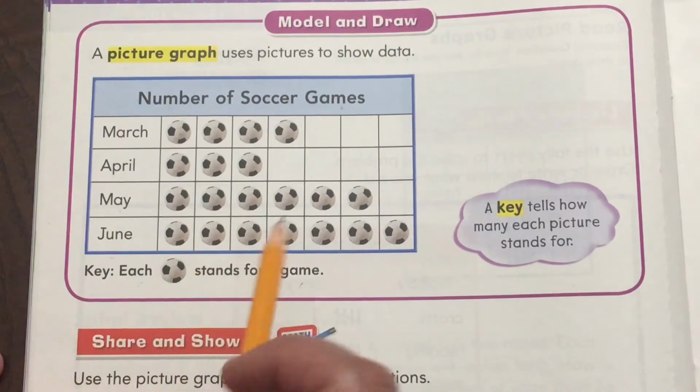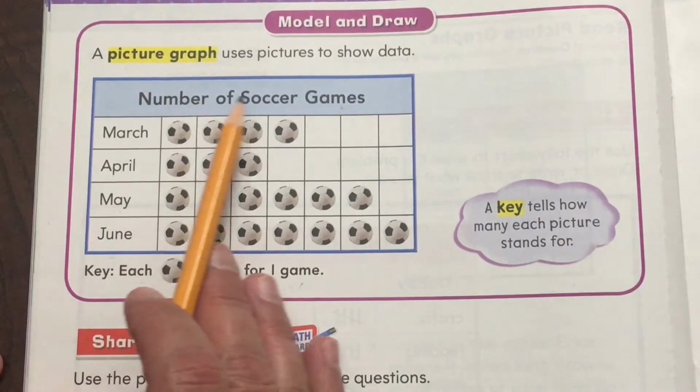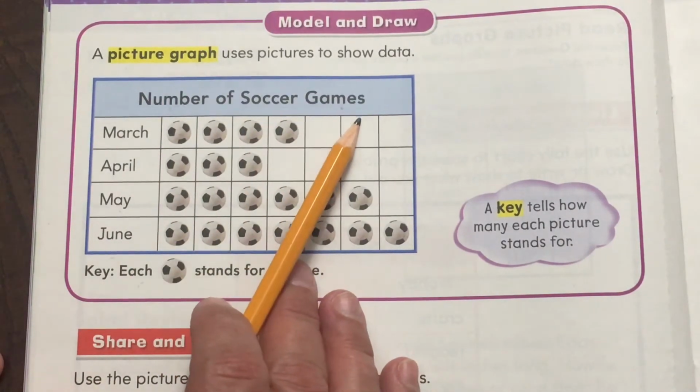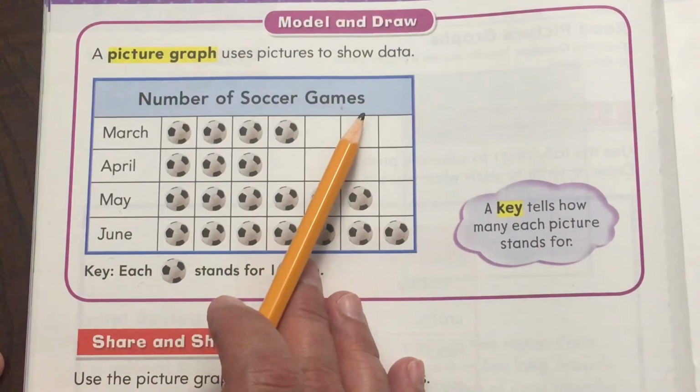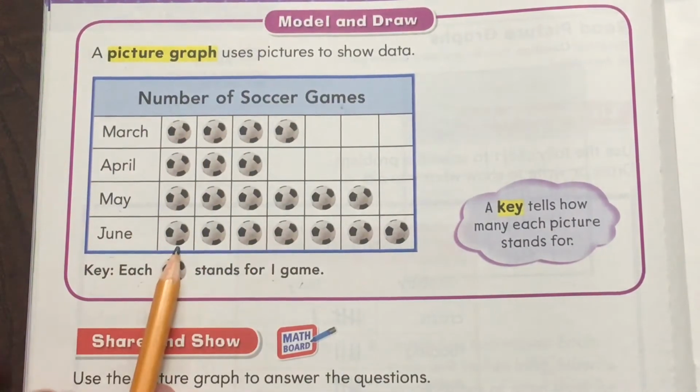A picture graph uses pictures to show the data. Now remember, the data is the information that was gathered from a question that was done during a survey, or maybe some research. In this case, we have a sample here of number of soccer games. So the question would be, how many soccer games did they play in the different months?